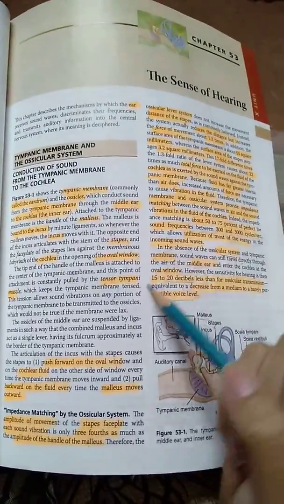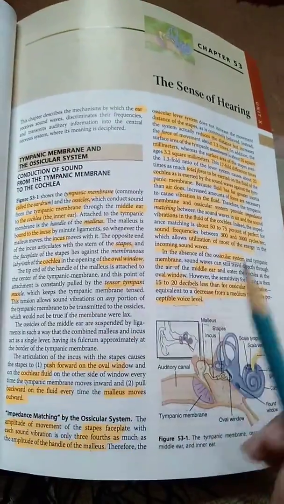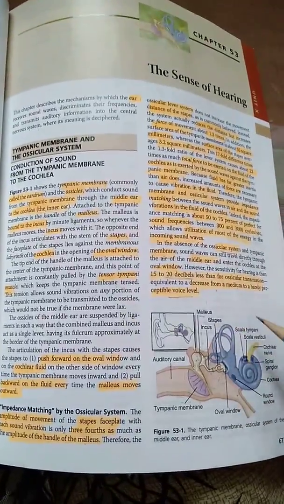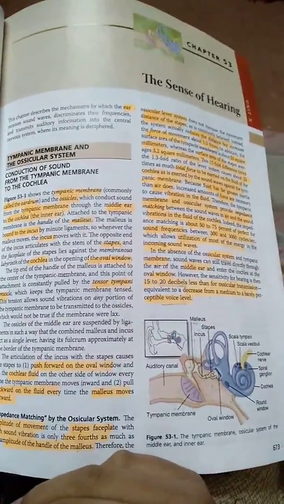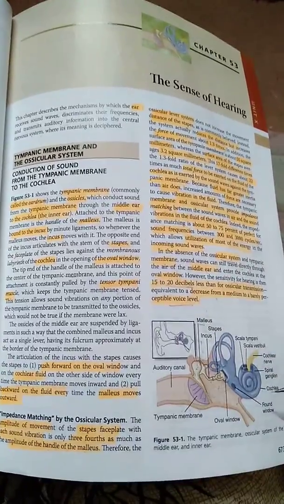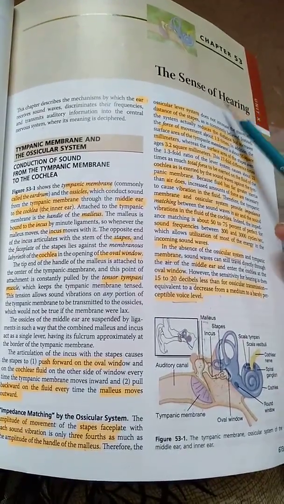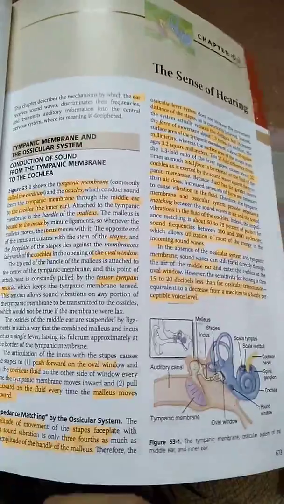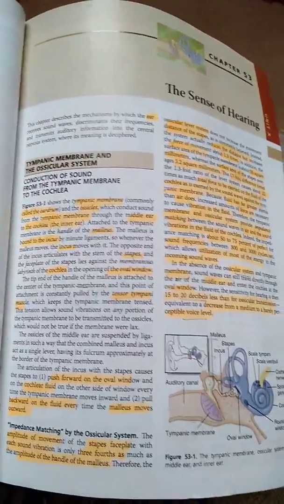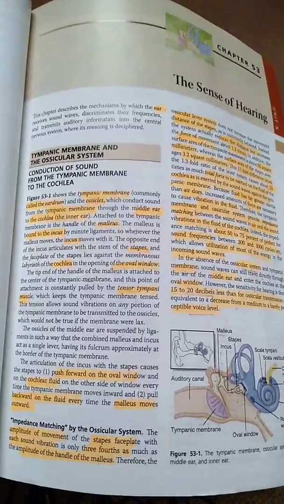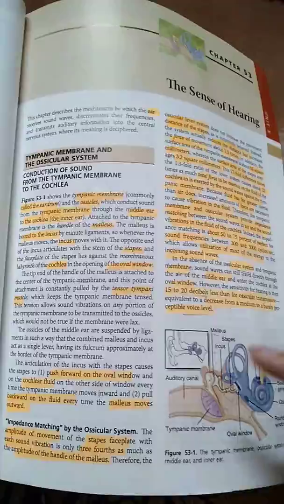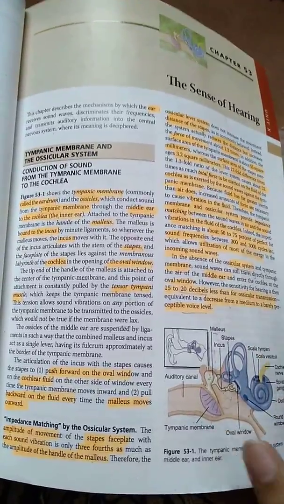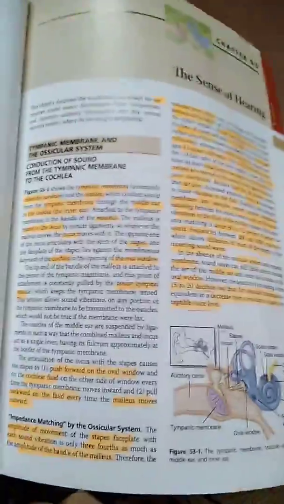Now here we're going to study, instead of the eye, the ear. And we all know the function of the ear is basically to hear sounds of different frequencies. Before going into the functions and physiology of it, let us have a general knowledge about the different parts present in the ear and its general anatomy.